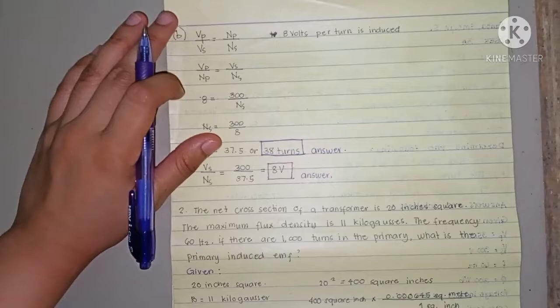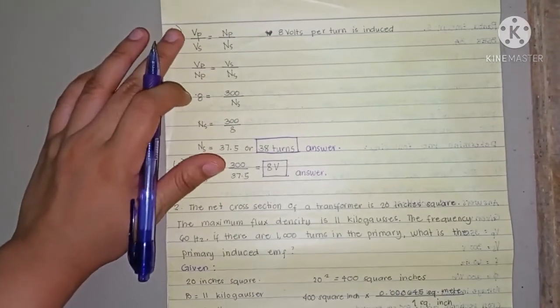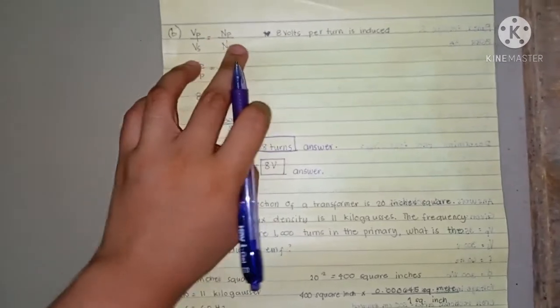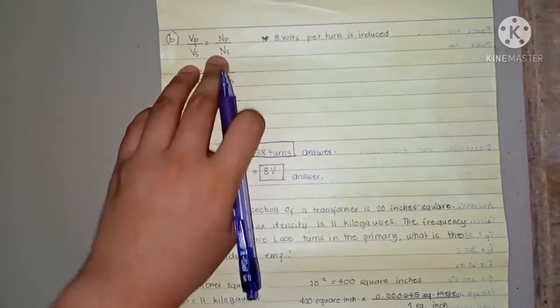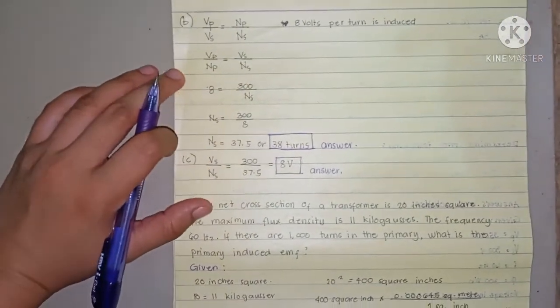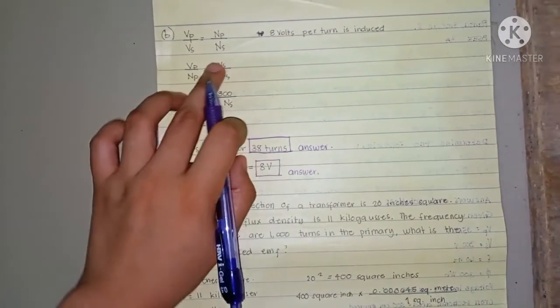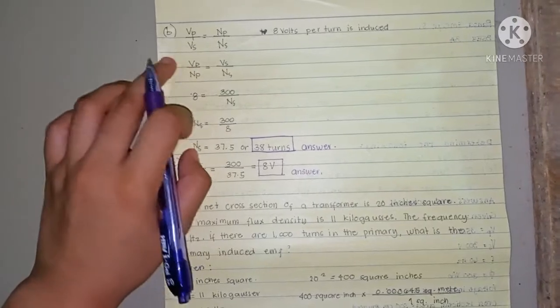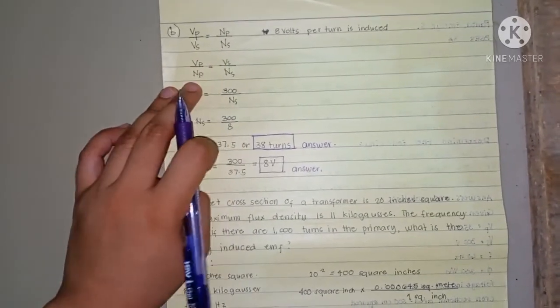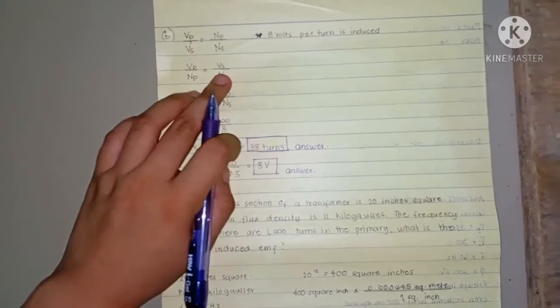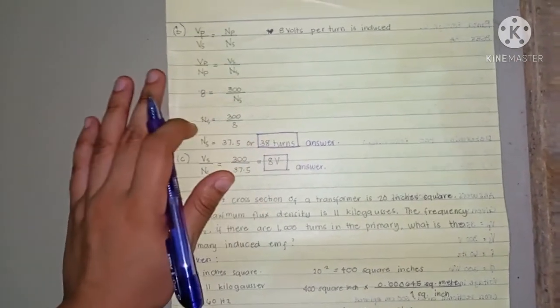So we have here an equation. The primary voltage over secondary voltage is equal to the primary turns over the secondary turns. Using cross multiplication, I obtained the primary voltage over primary turns is equal to the secondary voltage over the secondary turns.